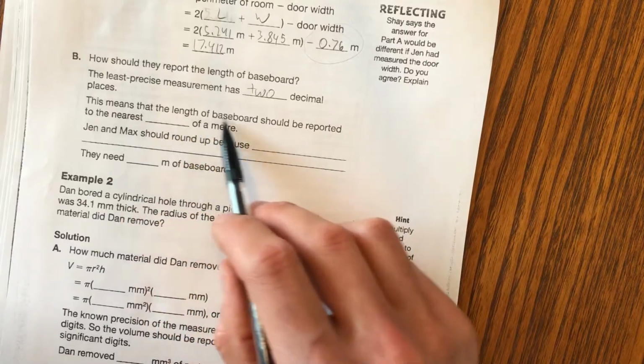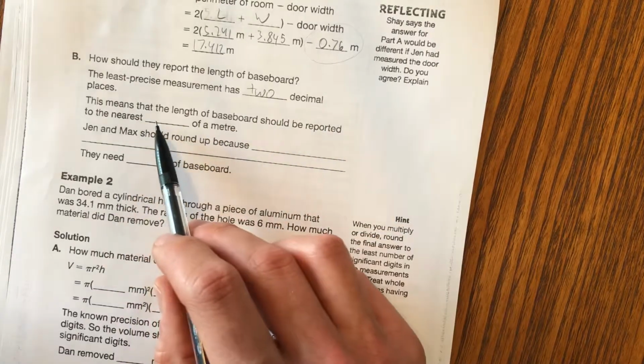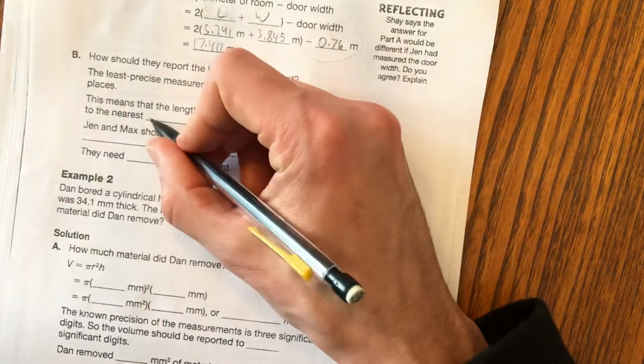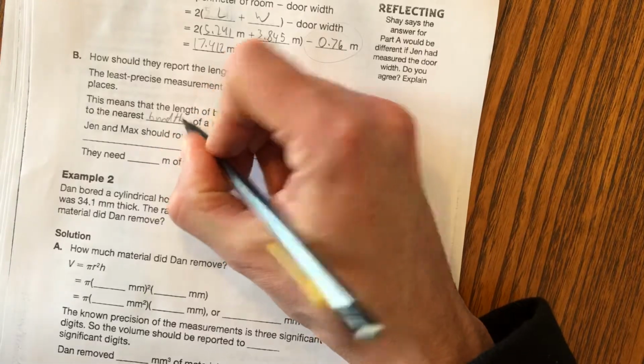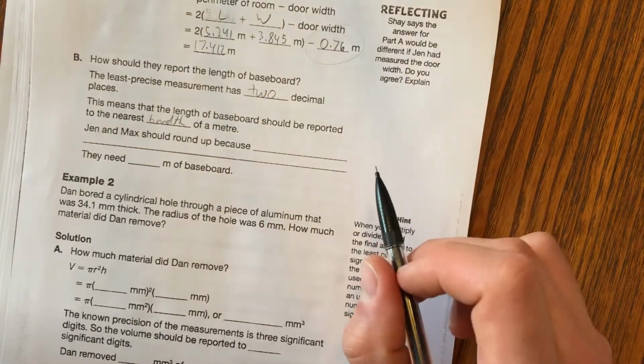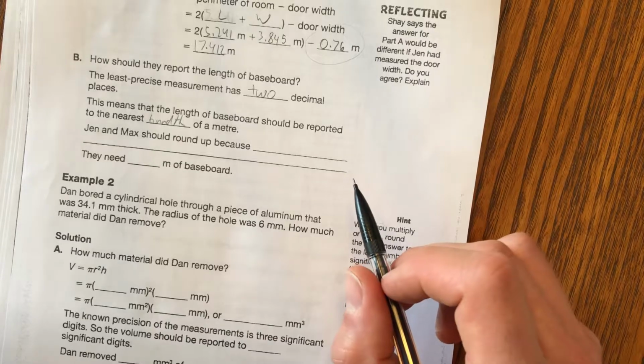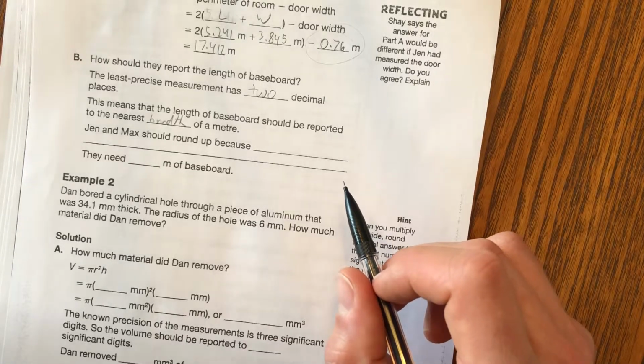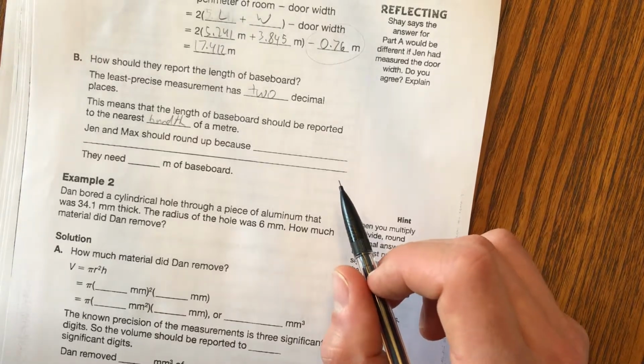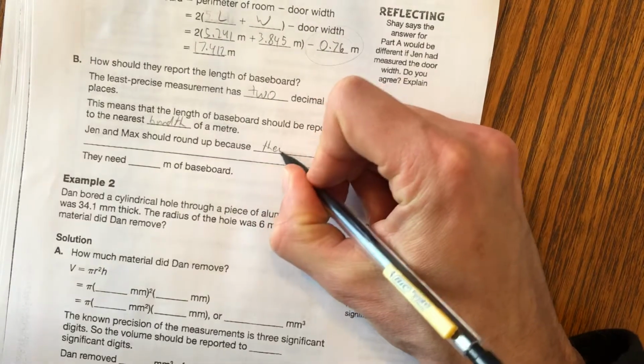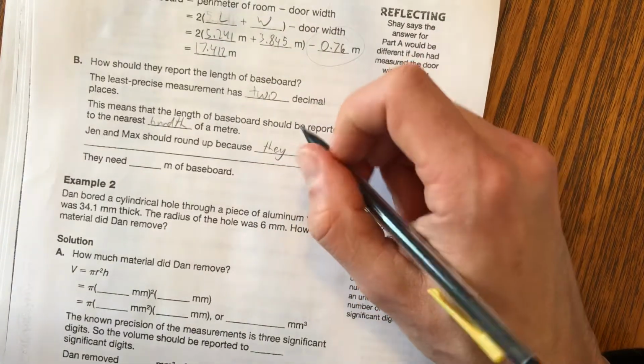So that means that the length of the baseboard should be reported to the nearest hundredth, because that goes to a hundredth of a meter. So they should round up because they won't buy enough baseboard if they round down.